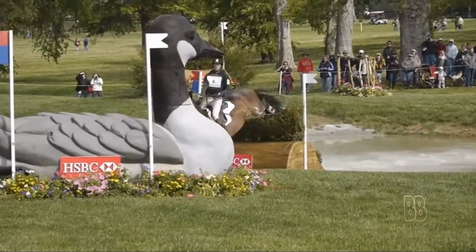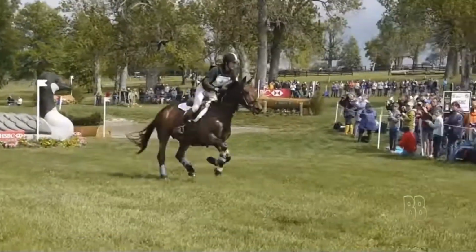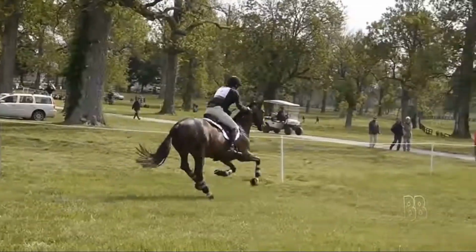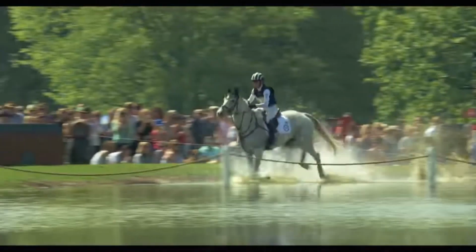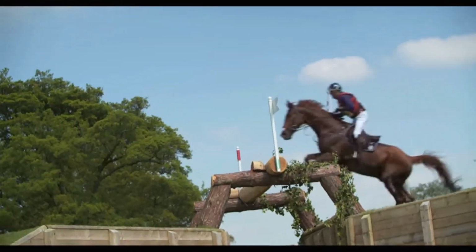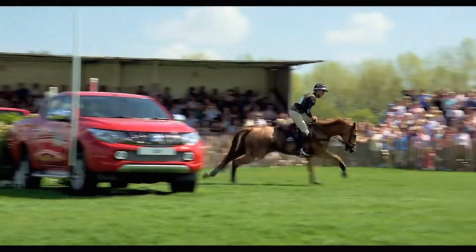But the jumps that they go over are just cool. Watching them through this entire course, you can see people lined up all throughout, and so really cool to watch. Here's a different perspective of some horses coming through this cross-country course. But just again, look at these jumps and what these horses are capable of doing.